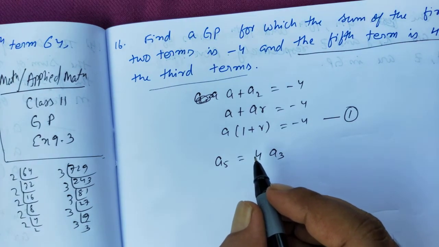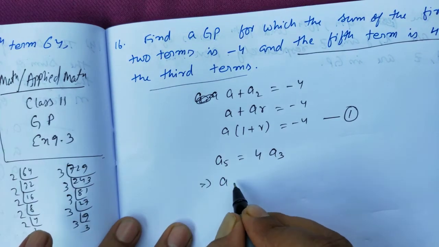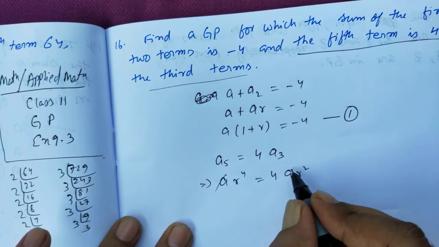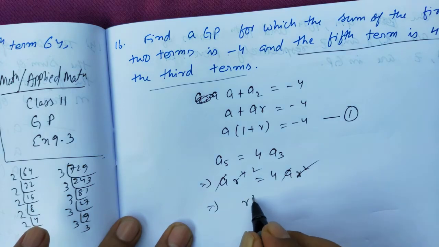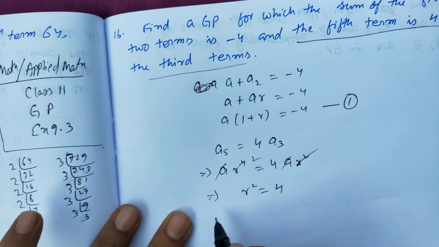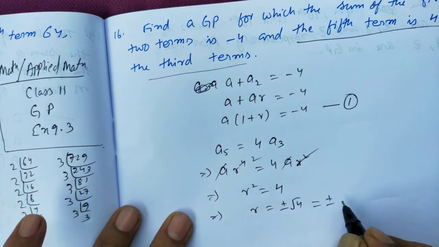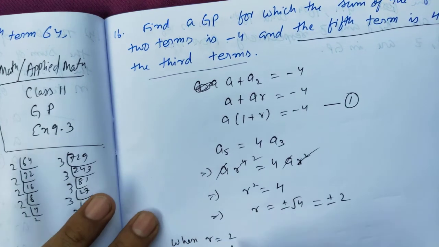So put the value. A5 means AR^4, 4 times AR^2. Both sides A cancels, both sides R^2 cancels. So we're getting R^2 equal to 4. So R means plus minus root 4, that is plus minus 2. So we'll check when R equal to 2.